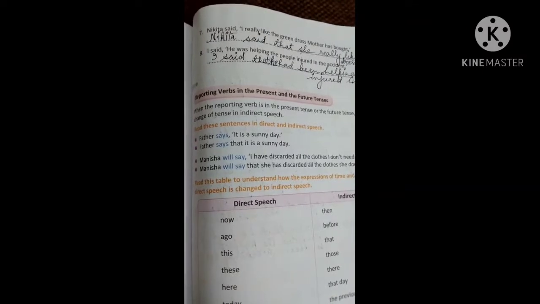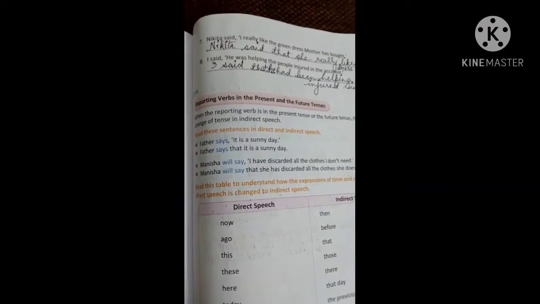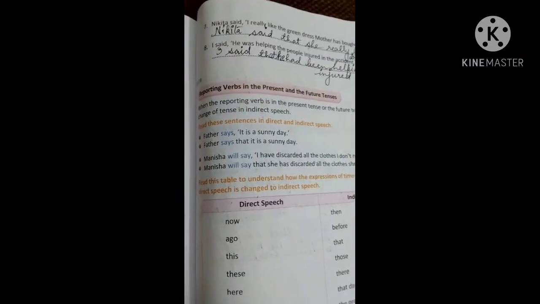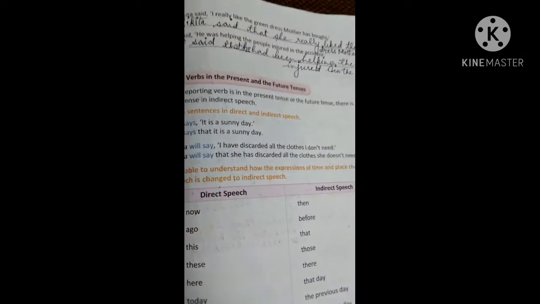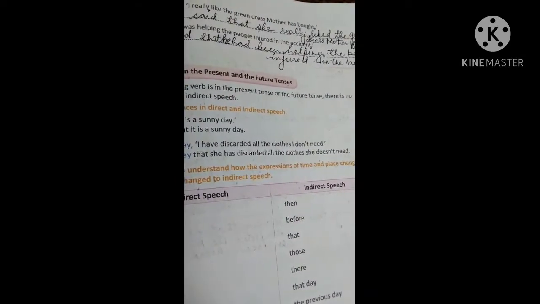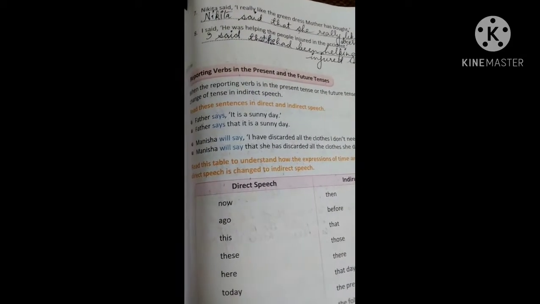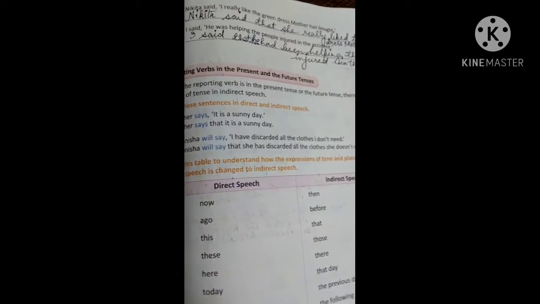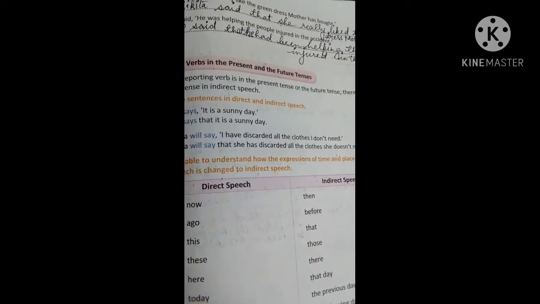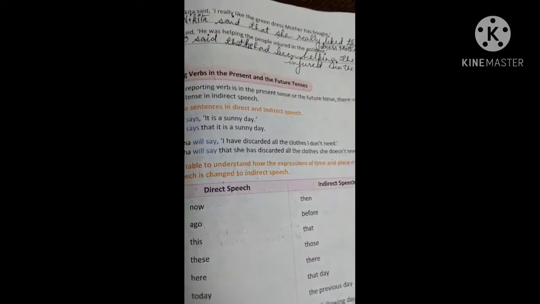Like, father says, "It's a sunny day." Father says that it's a sunny day. Simple. Manisha will say, "I have discarded all the clothes I don't need." Here you have to change I to she because it is about Manisha. So Manisha will say that, again if you write she, it will become has.